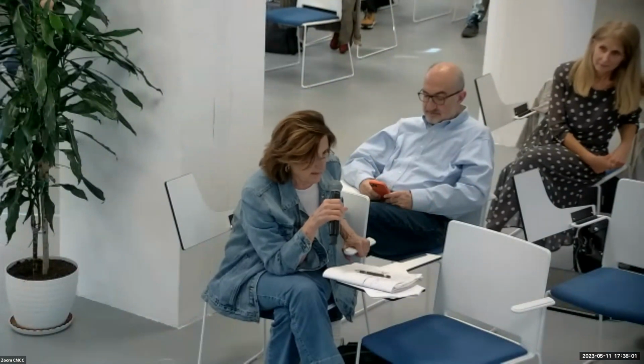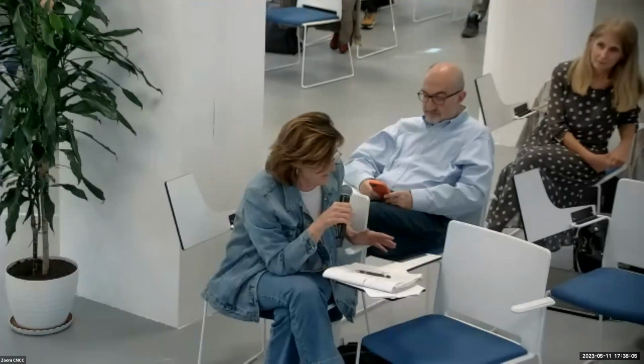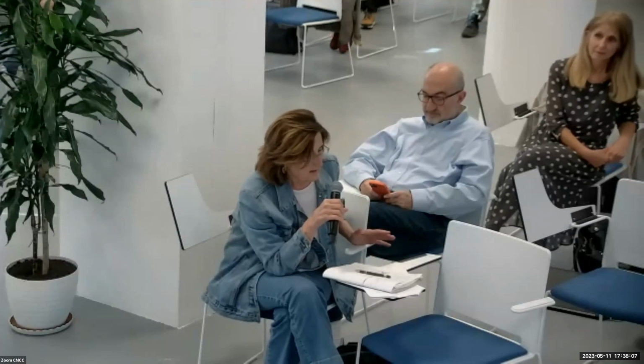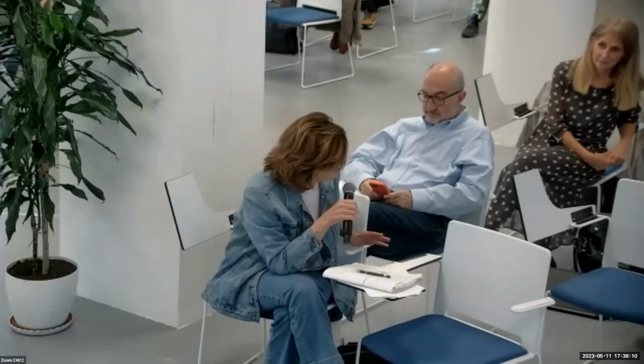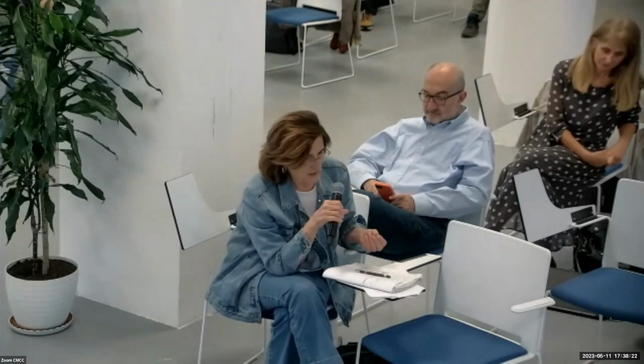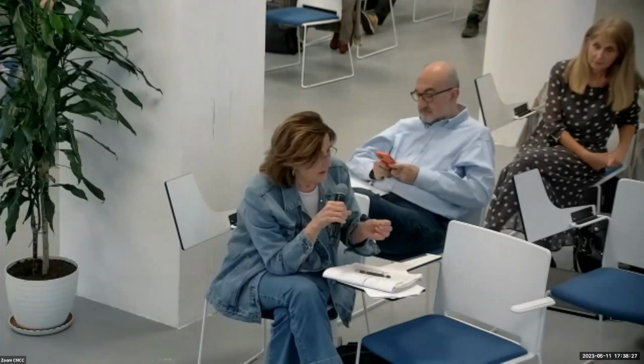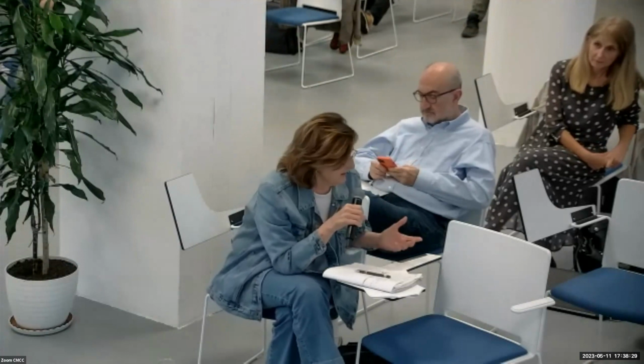But the other thing that we have missing, that Joanna just reminded us, is the dialogue with the users. Again, we cannot do it at a very generic level. We have to undertake a process of engagement with users in the different areas.